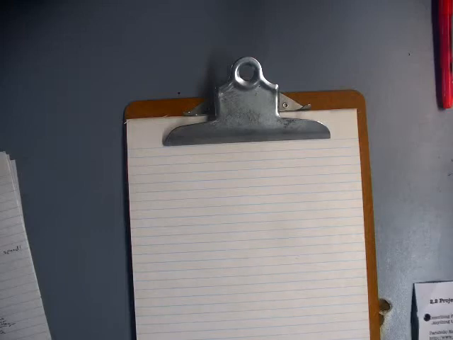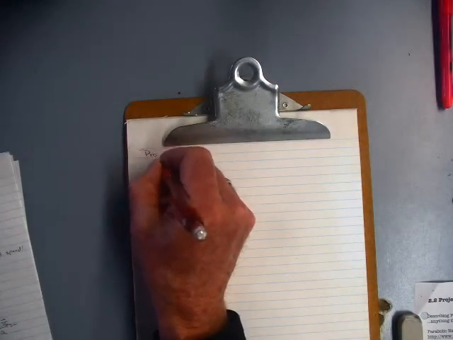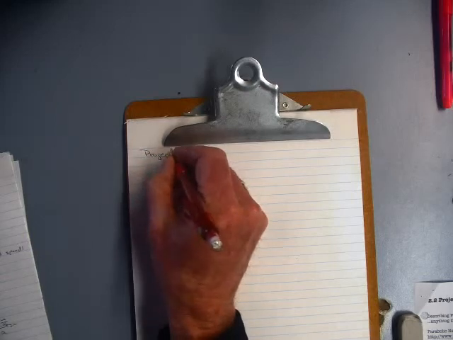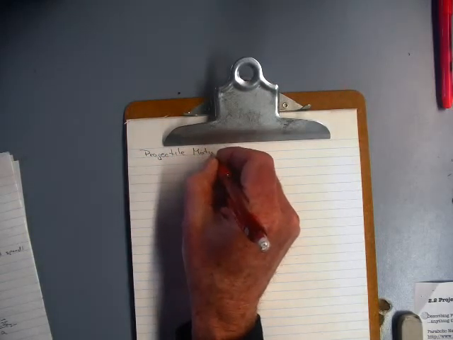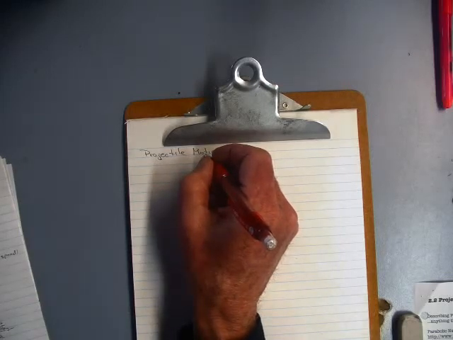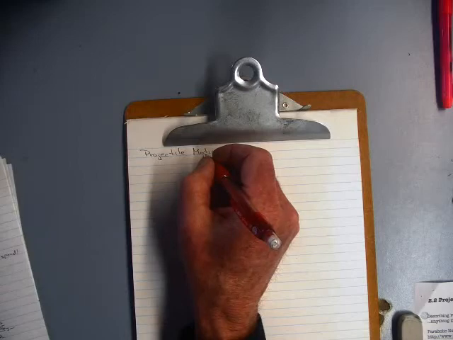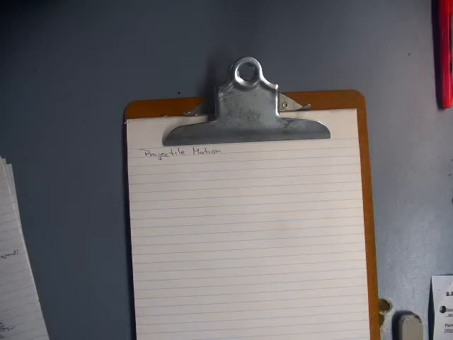I'm going to be using a bit of color. You can if you want, but you don't have to. I'm going to title this, so this is projectile motion. It turns out that once we do this, you'll see this and say, oh, okay.